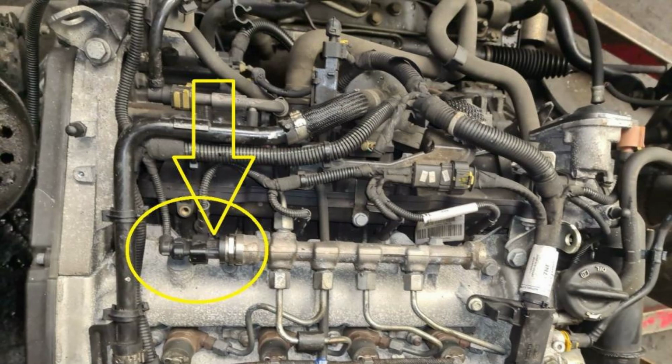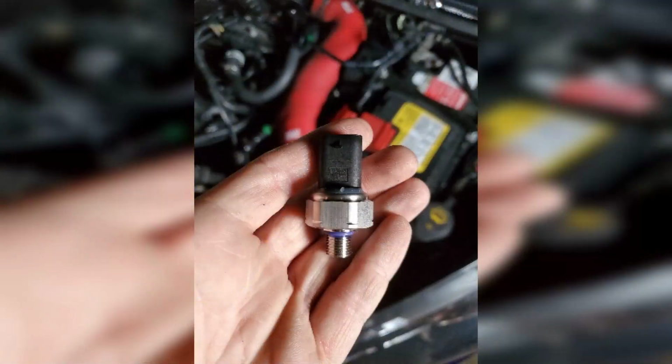Check the wiring and connectors. Inspect the wiring and connectors to the fuel pressure sensor for any signs of damage or corrosion. If the wiring or connectors are damaged, they will need to be repaired or replaced. Check for vacuum leaks. Check for any vacuum leaks that could be causing the fuel pressure to be lower than expected. Check the fuel quality. Make sure that you are using high-quality fuel that is free of contaminants. If you are not comfortable diagnosing and fixing the problem yourself, you should take your vehicle to a qualified mechanic.